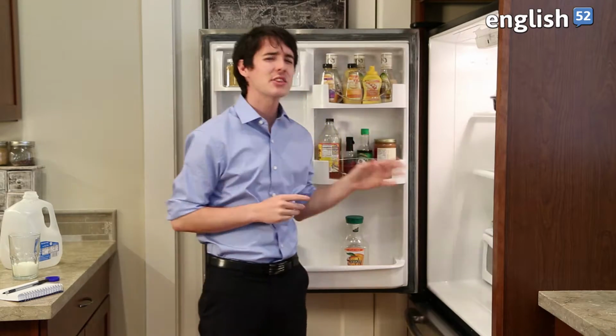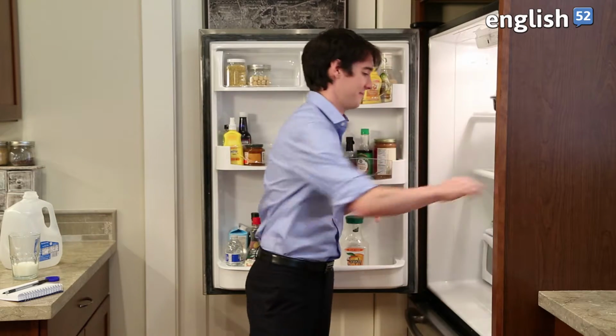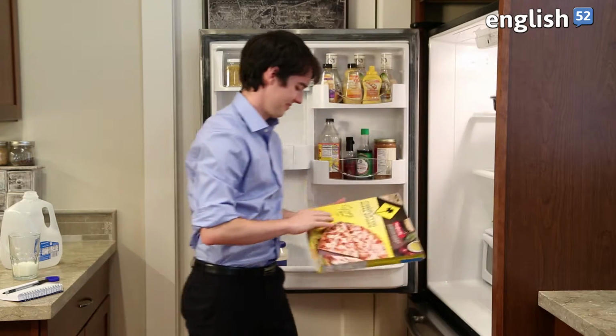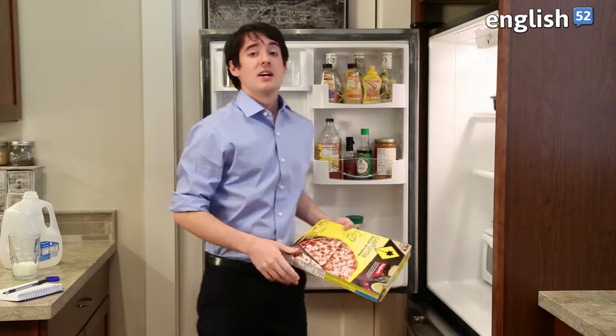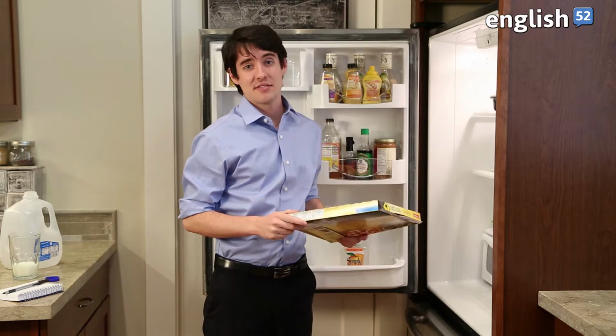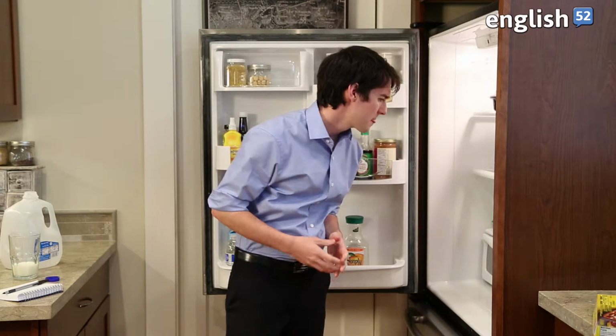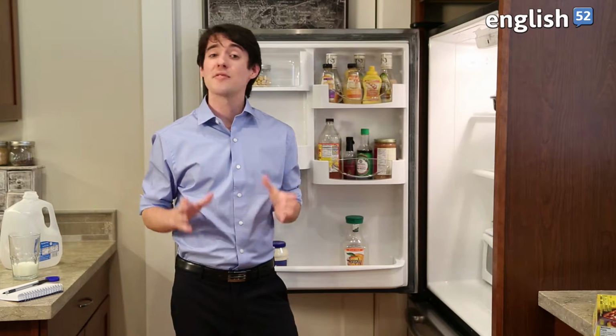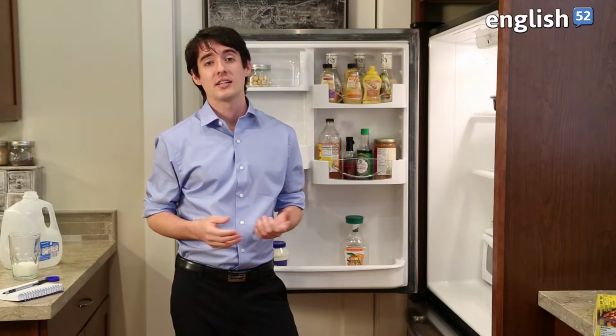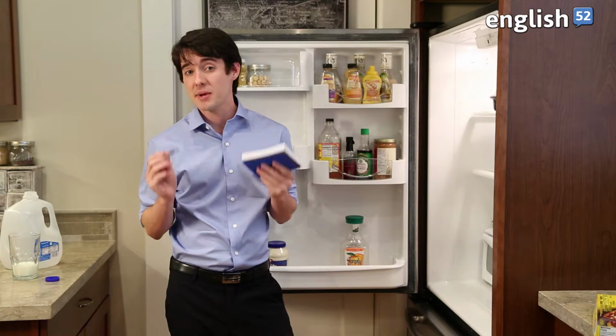Pizza. I think there are a few slices left in this box. Oh, there aren't any slices left. In fact, this box is empty. So it looks like I have a lot to buy at the supermarket. I'd better make a list.